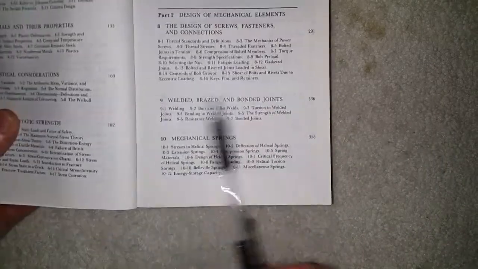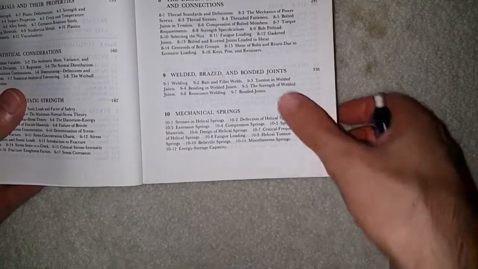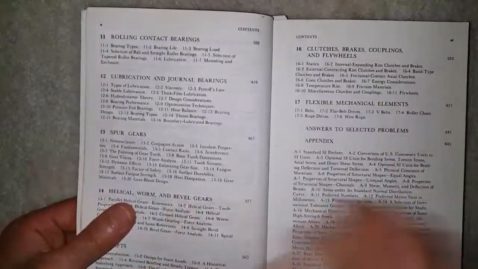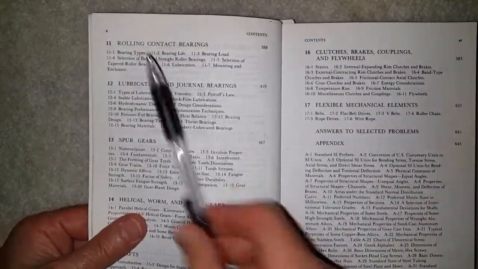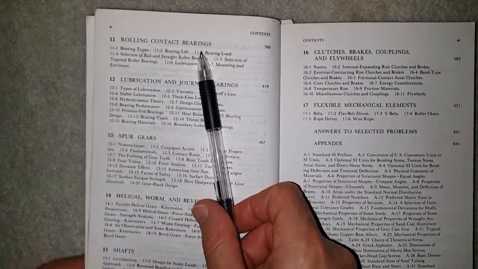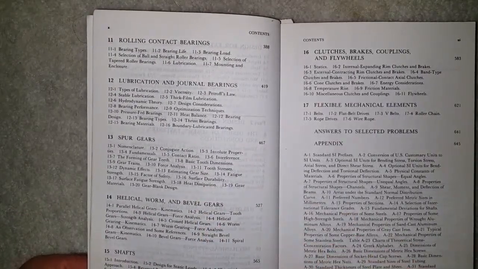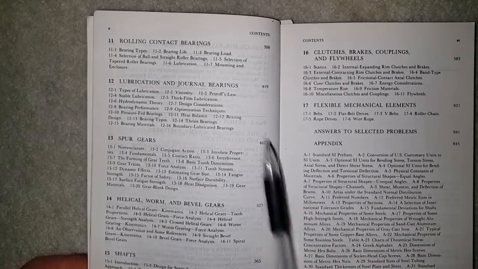Screws, fasteners, welds, springs, and this includes many different kinds of springs. Rolling contact bearings. This has got things like, for example, stress distribution at a contact point on a roller bearing.